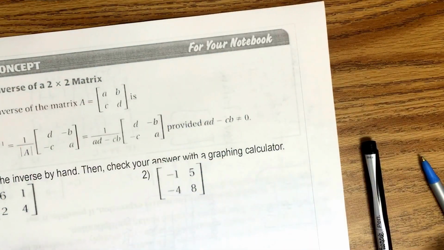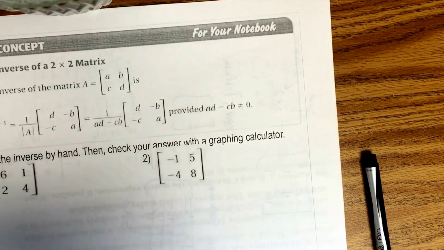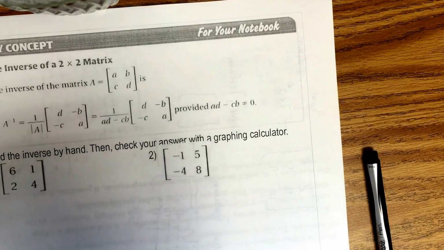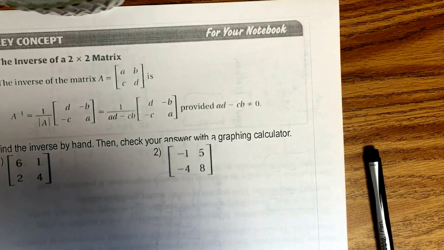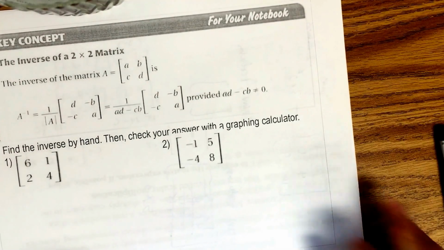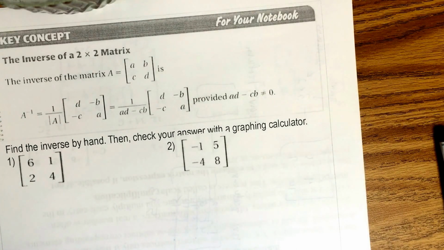Last operation we're going to talk about, how to find the inverse of a matrix. Inverse of a matrix can only be done with a square matrix. And again, we're going to focus on 2 by 2 and 3 by 3. 2x2s are the only ones that we're going to do by hand. You can do a 3x3 by hand. You can do a 4x4 by hand. It gets a little complicated for what we're going to use it for, so we're not going to do that. We're just going to do 2x2s by hand.